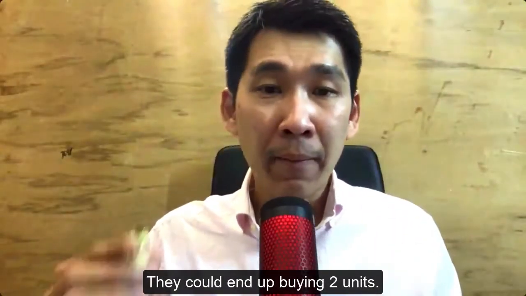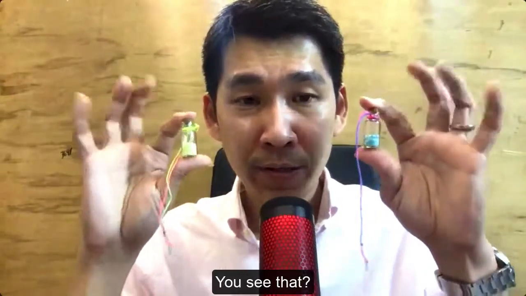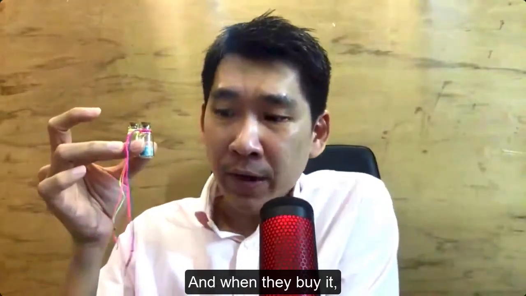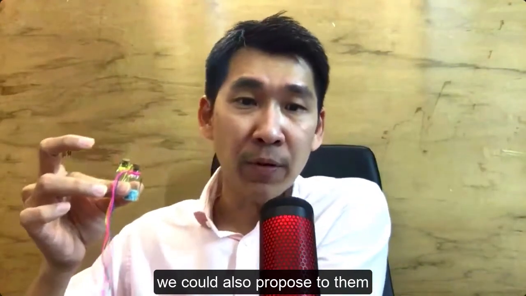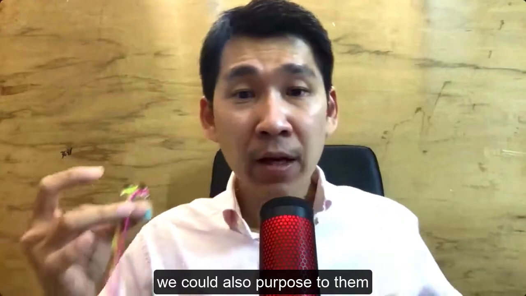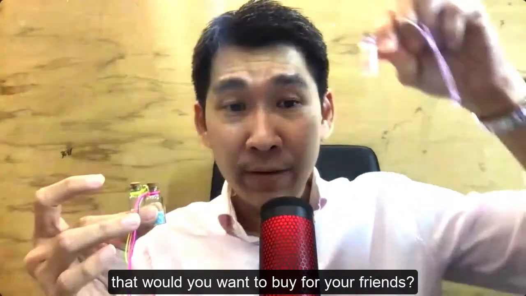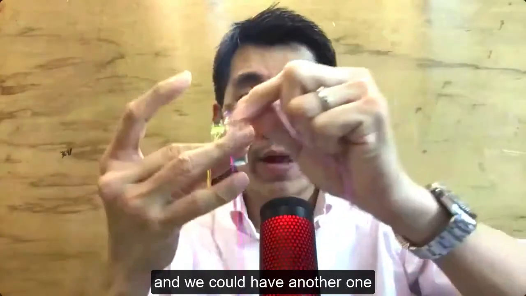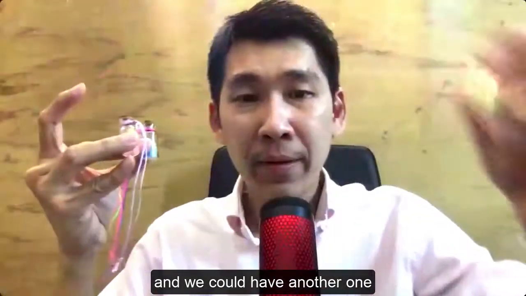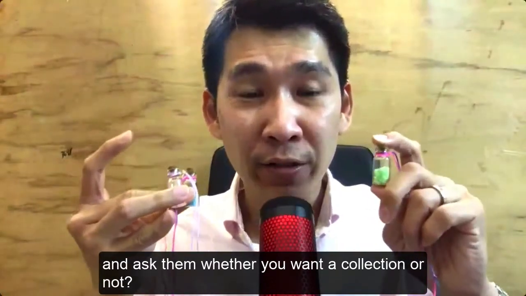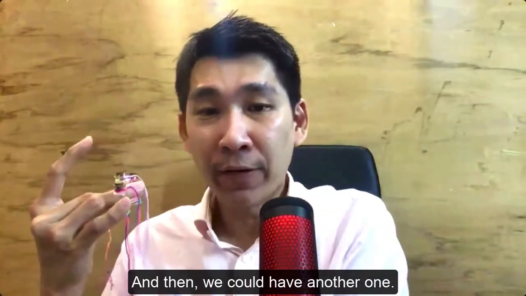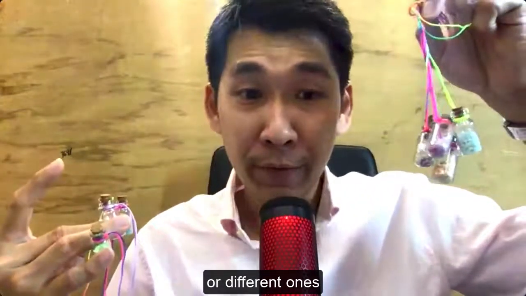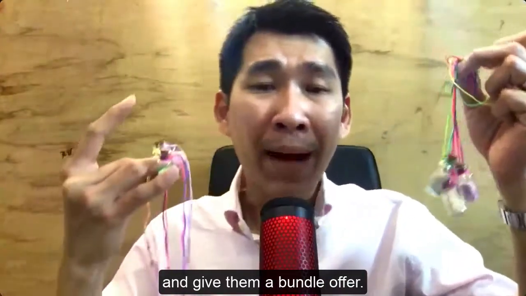They could end up buying 2 units. You see that? So we have double our income. And when they buy it, we could also propose to them, would you want to buy for your friends? So as you can see now, this is another different color. Then we could have another one and ask them whether they want a collection or not. And then we could have another one or different ones and give them a bundle offer.